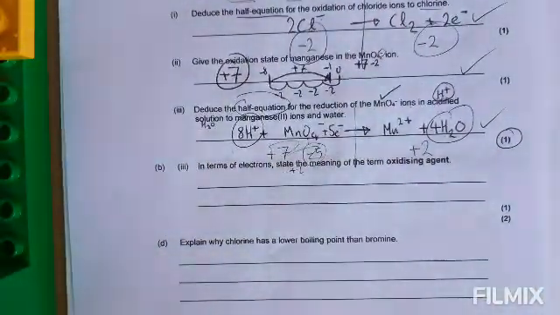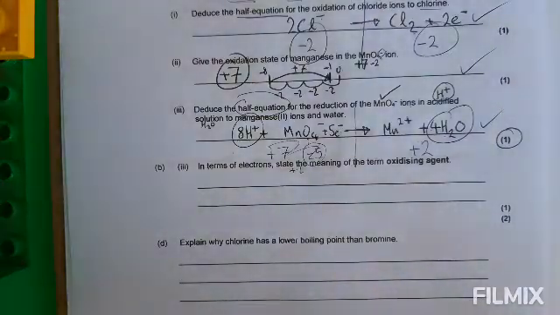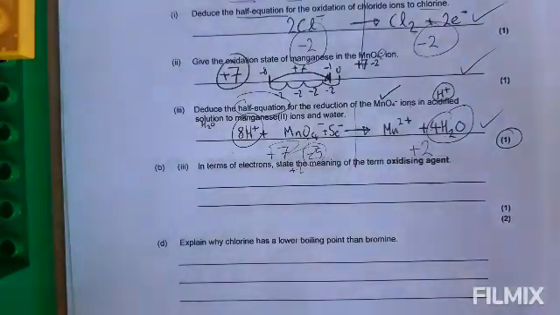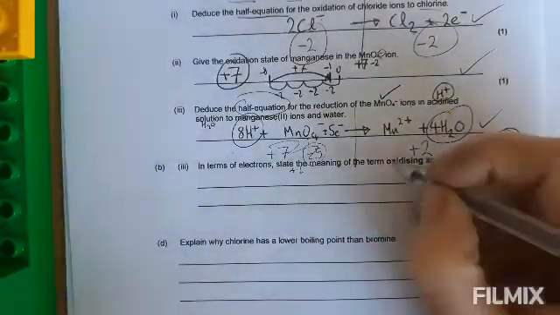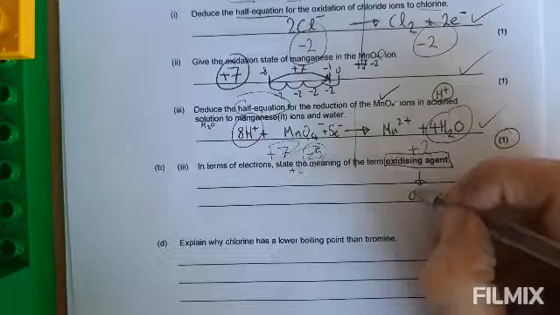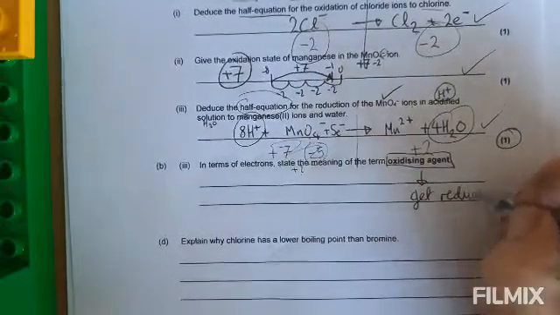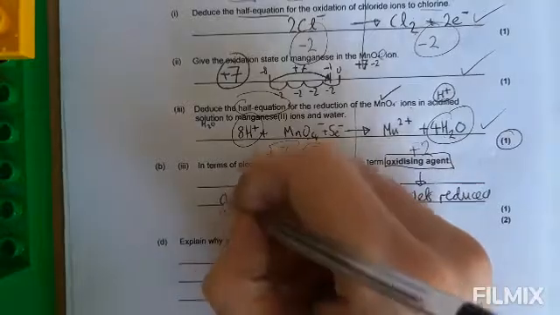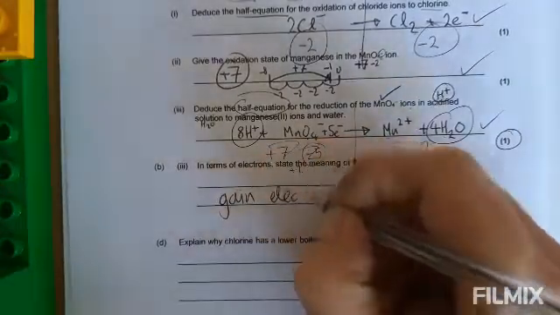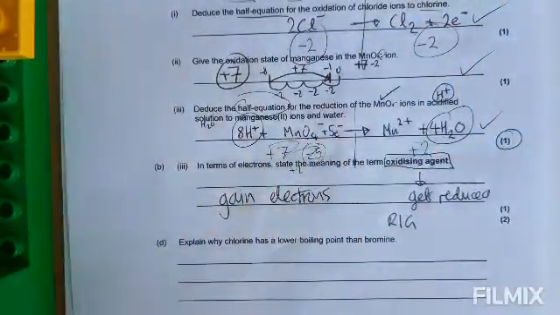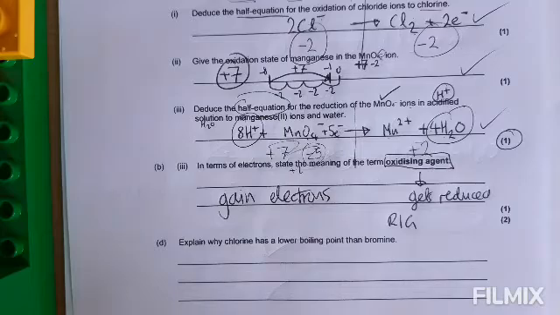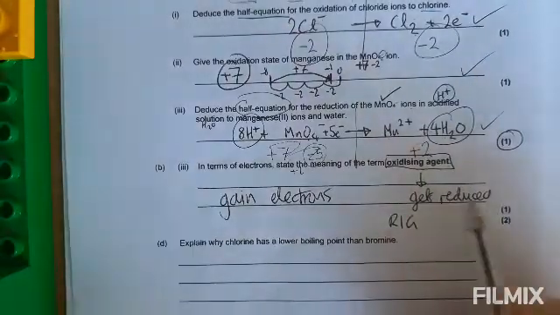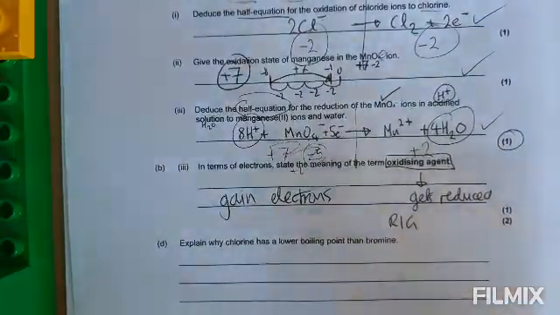Right, in terms of electrons, what is meant by the term oxidizing agent? Not many of us just know the answer to that straight away, even though we've been asked it a million times. I go through these steps. Oxidizing agent gets reduced. Reduction is gain. Cool. Oxidizing agents gain electrons. All right. Oxidizing agents get reduced. Reduction is gain.